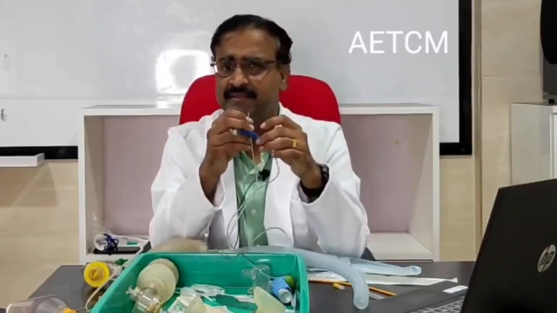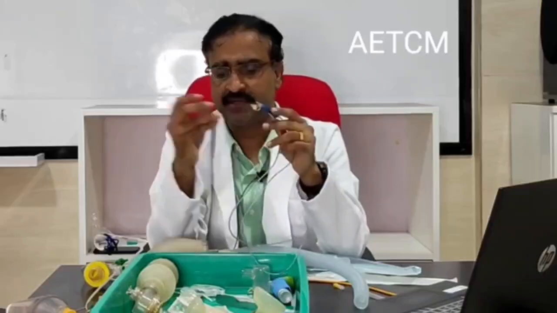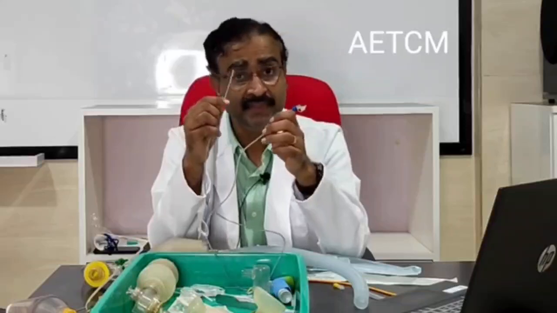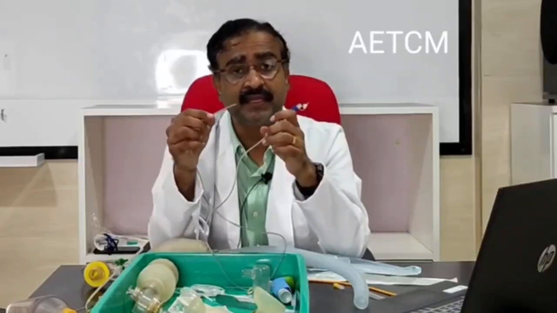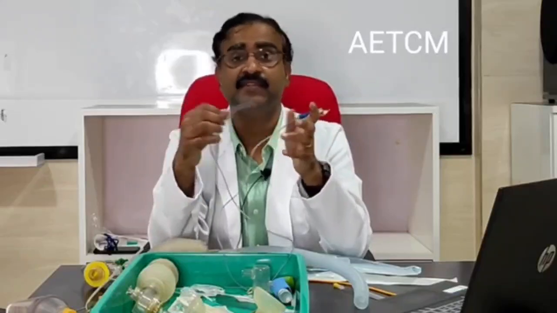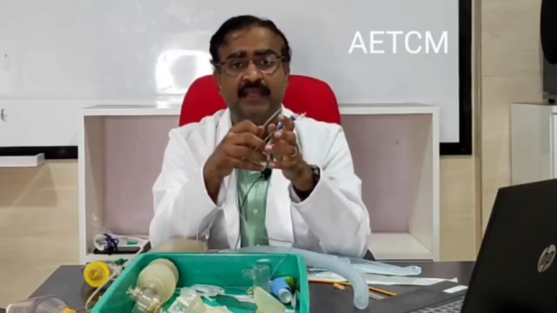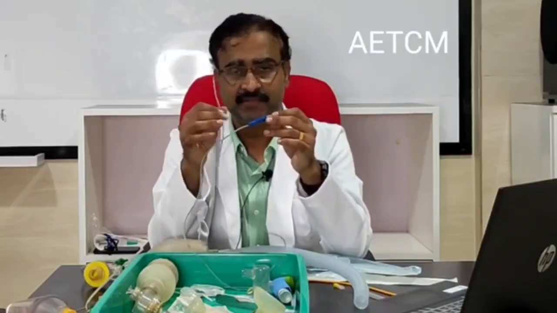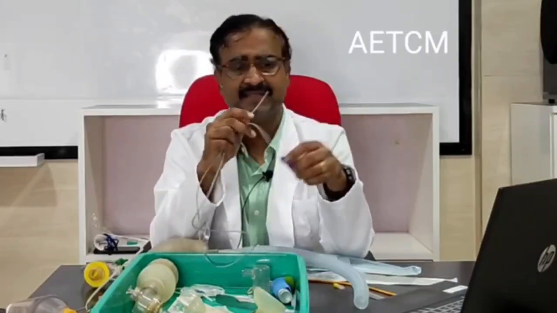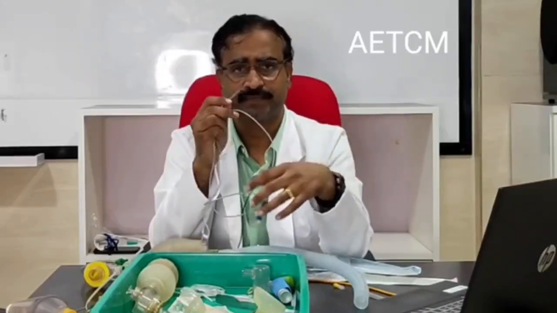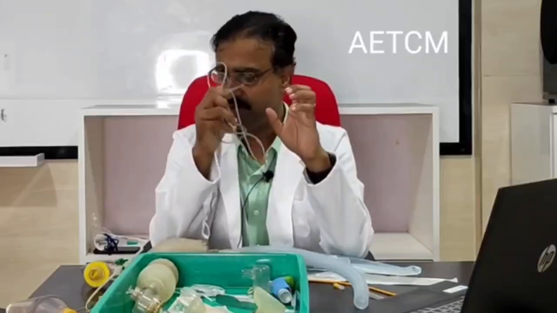Now, are there any other uses? Yes, there are. In fact, smaller tubes, smaller French catheters of the feeding tubes can be even used as a urinary catheter for neonates. Okay, we don't have a Foley's catheter which is normally used. So a smaller French feeding tube is used as a urinary catheter, and then the other end is kept inside a container, so you can measure. So that is about the feeding tube.